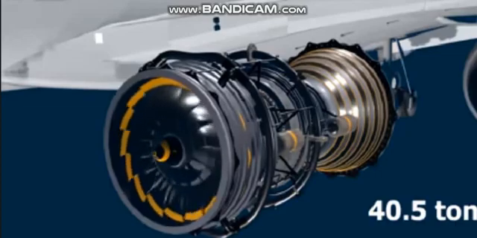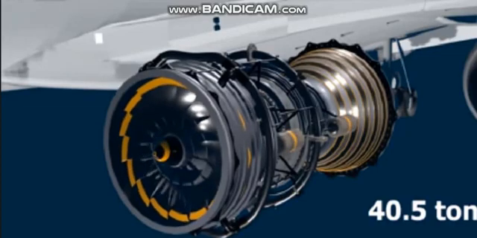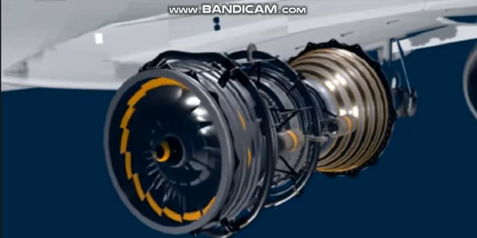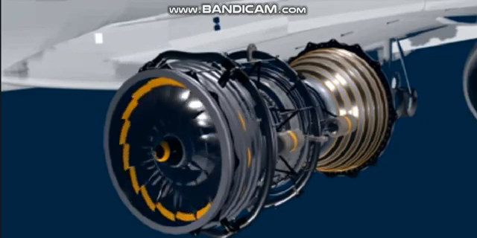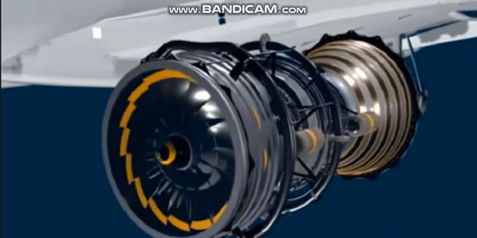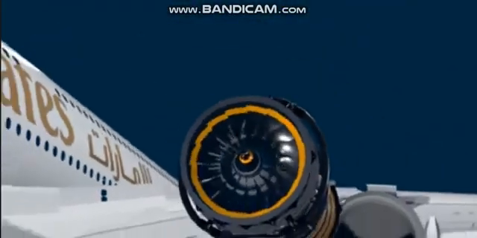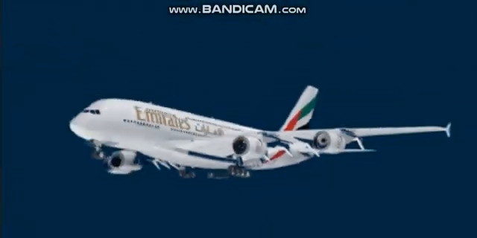Each engine generates 40.5 tons of thrust. That is more than about 75,000 horsepower. The total thrust produced by the aircraft is 165 tons. The fan operates at nearly 3,000 RPM, with a tip speed of 1.5 times the speed of sound. Fuel cost for flying the aircraft is approximately $29,000 per hour. The engine's titanium fan blades suck in over 1.25 tons of air every second.